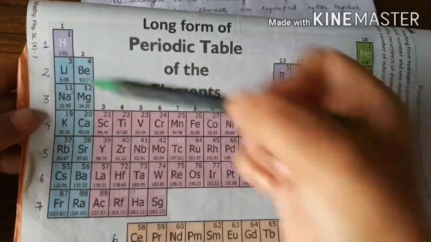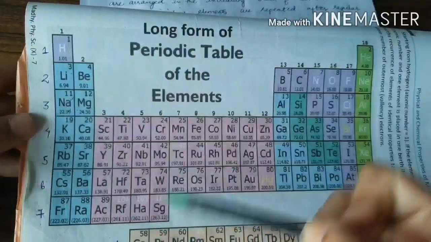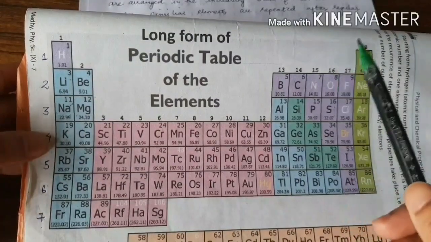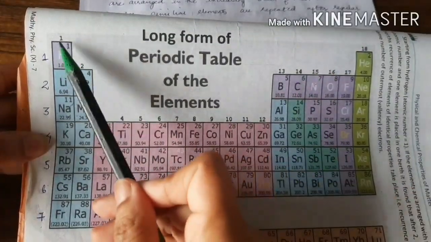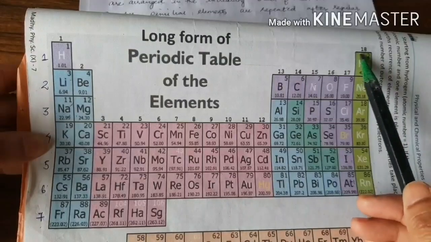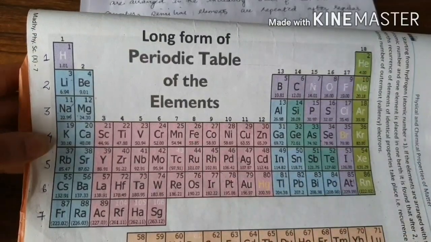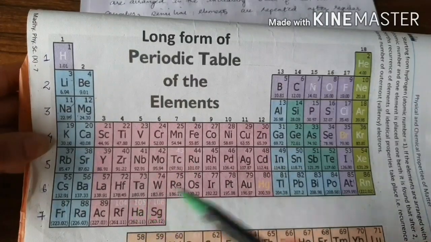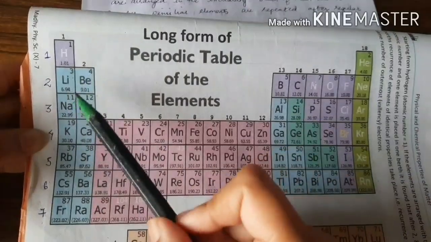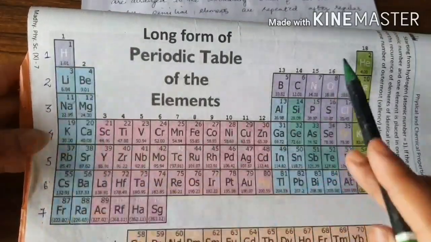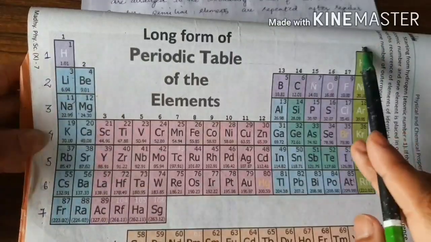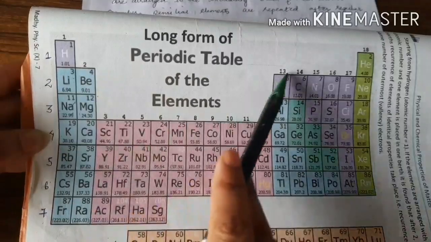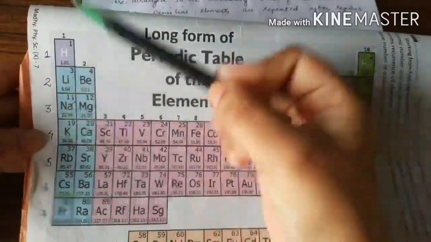Then the groups. The vertical columns are called groups. How many groups are there? There are 18 groups. The newest representation of the groups is 1, 2, 3 up to 18. Earlier there were subgroups as well, A and B, like 1A, 1B. You can check in the book, but the newest accepted one is 1 to 18.